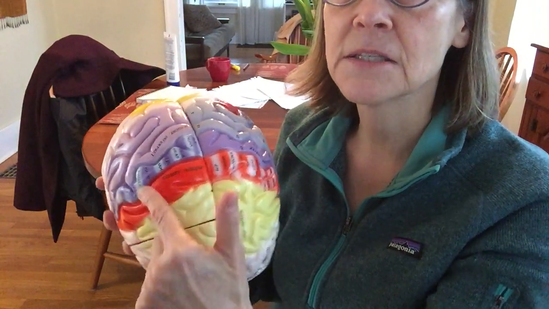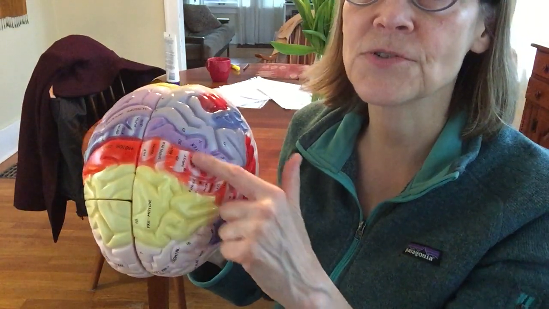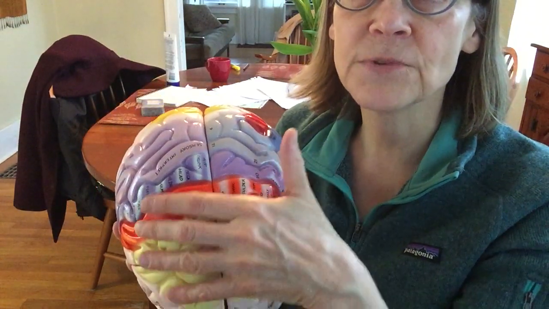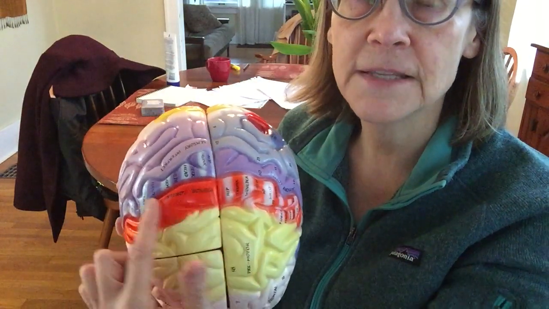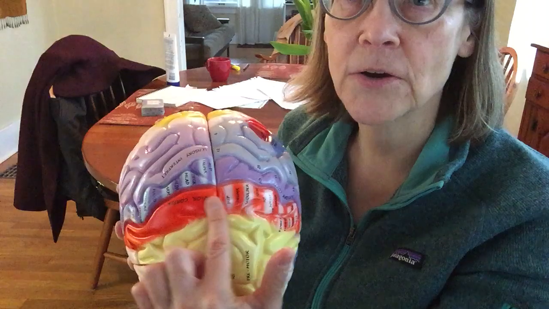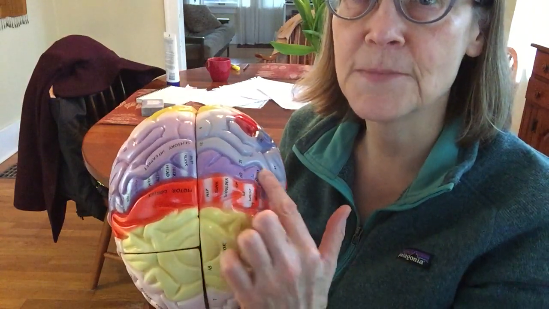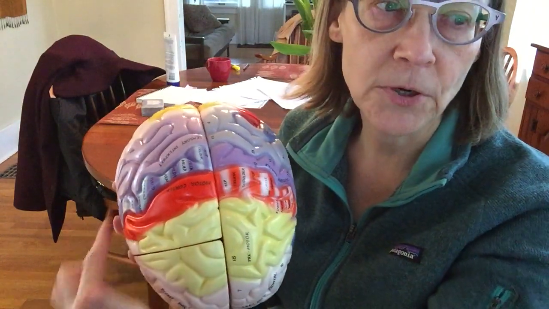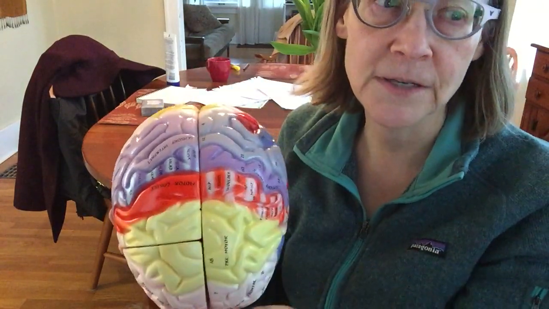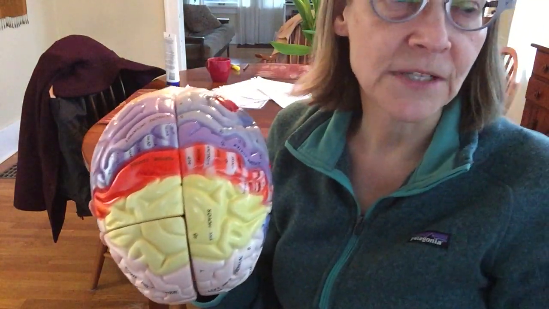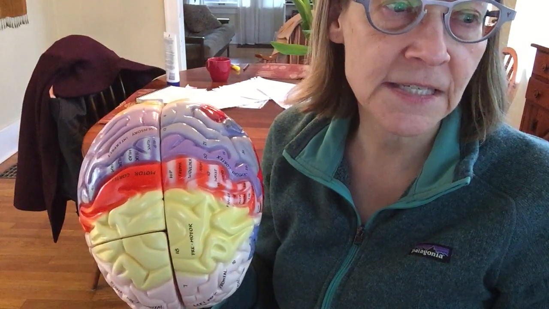I'm not sure if it's exactly aligned with it, but similar. So that's the central sulcus, and that divides the frontal lobe from the parietal lobe, and it also divides this motor area here in red from the sensory area in purple. Okay, so the sensory area is part of the parietal lobe, the motor area is part of the frontal lobe.